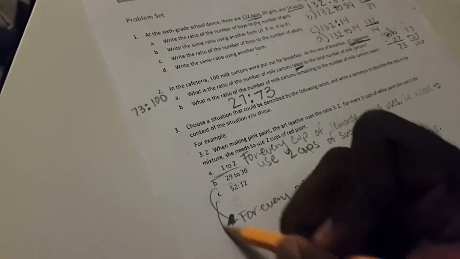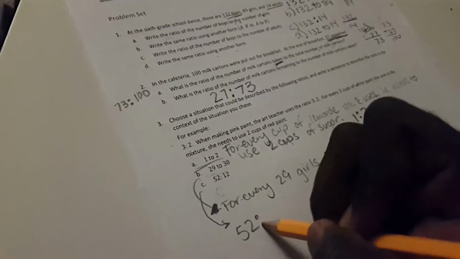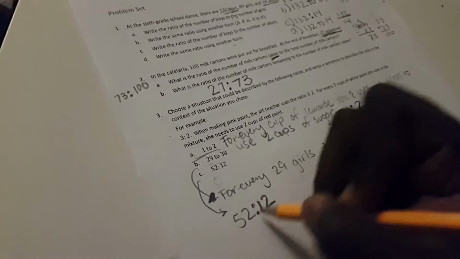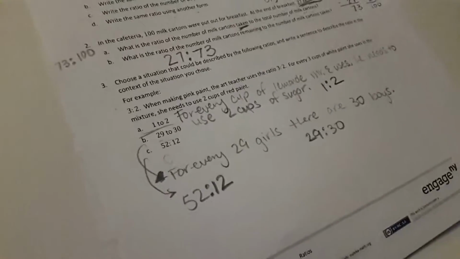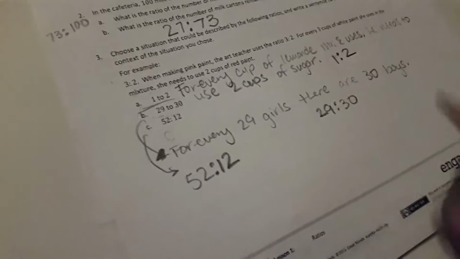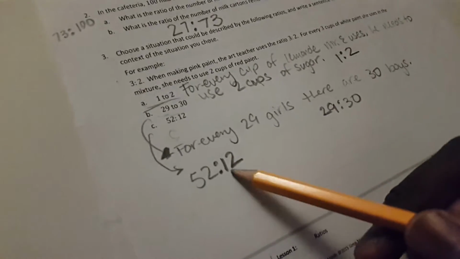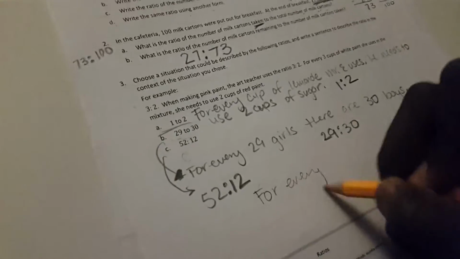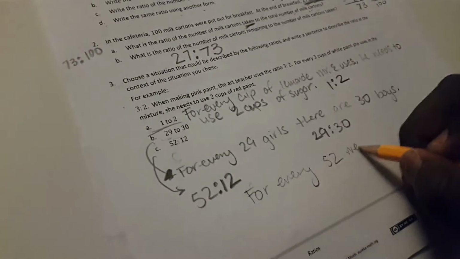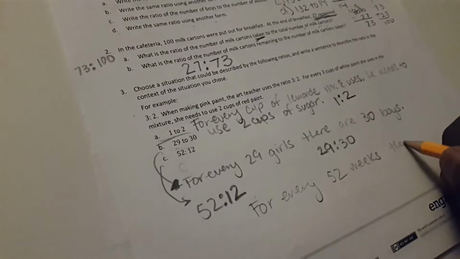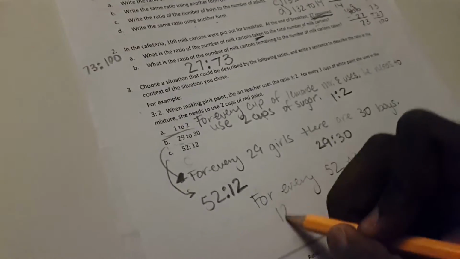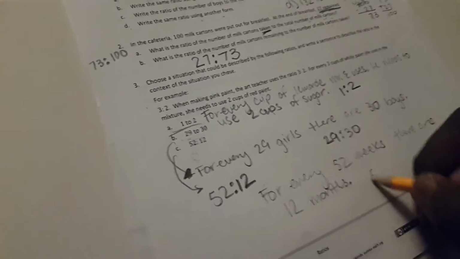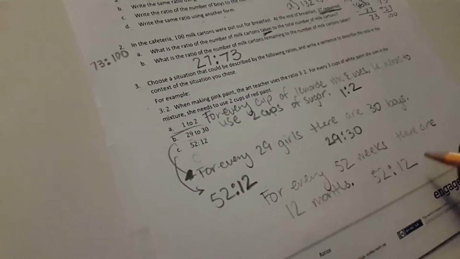What scenario can I use for the letter C, 52 to 12? Remember that you can always come up with one, or you can make one that's kind of realistic. So I know that there are 52 weeks in a year, and there are also 12 months in a year. So I can say for every 52 weeks, there are 12 months. And that's 52 to 12. Ta-da.